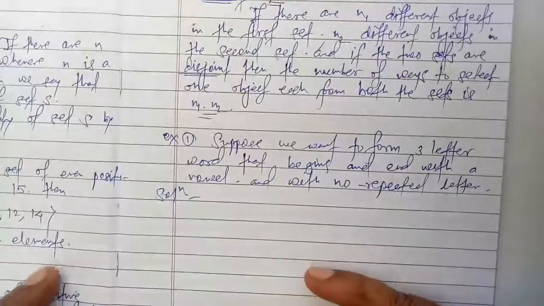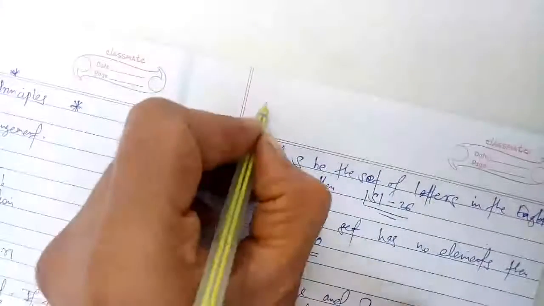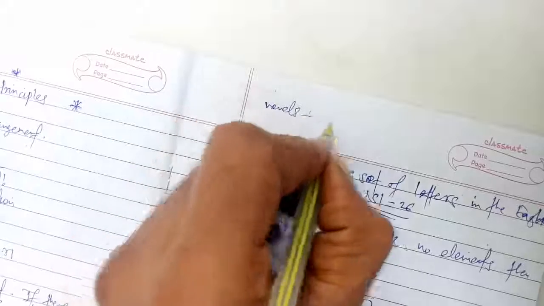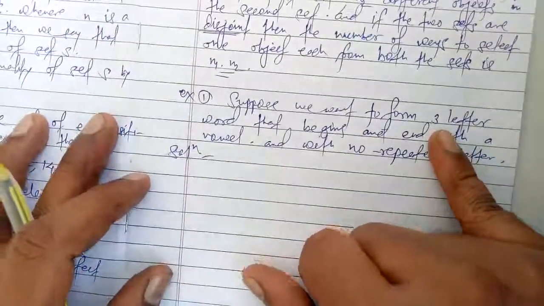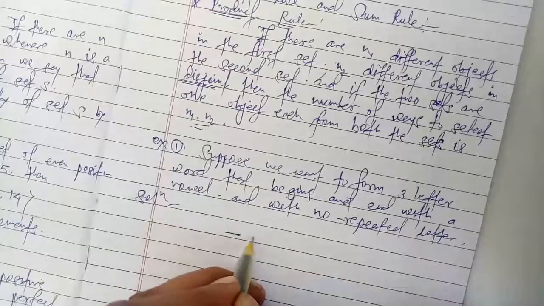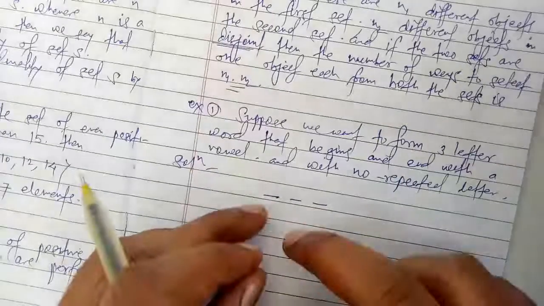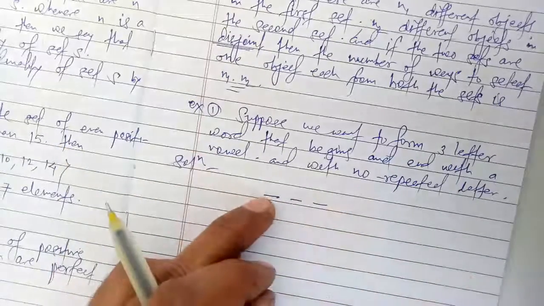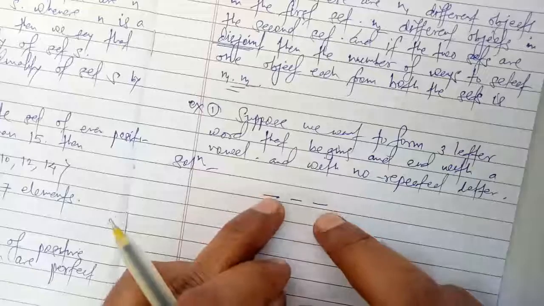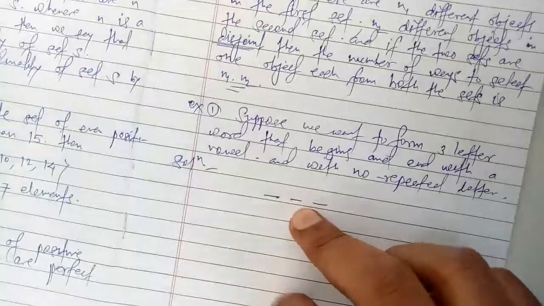repeated letters. Now we know that there are 5 vowels, that is a, e, i, o, u. These are your 5 vowels. Suppose we want to form 3-letter words. So this is first letter, second letter, third letter. This is your 3-letter word. We have to form 3-letter words that begin, means start, and end with vowels and with no repeated letters. In that 3-letter word there are no repeated letters.